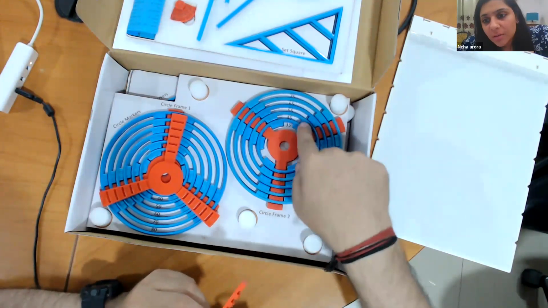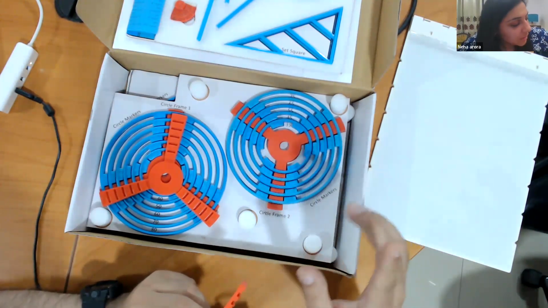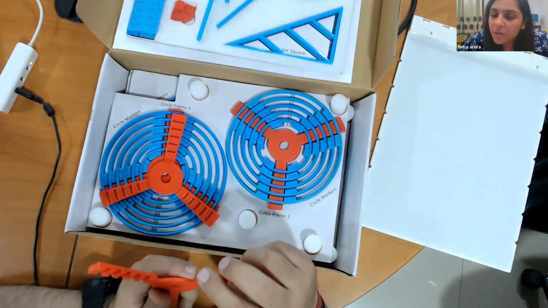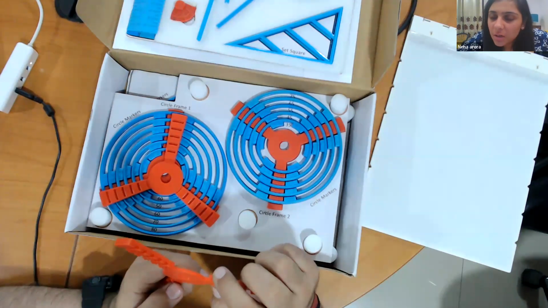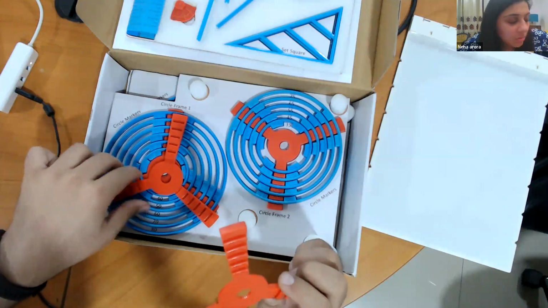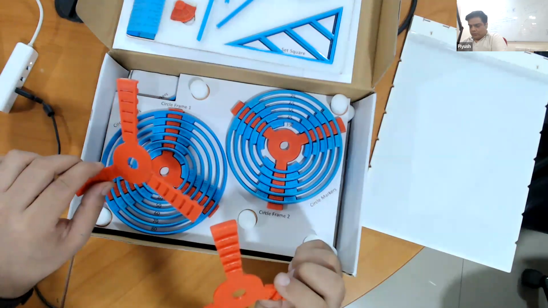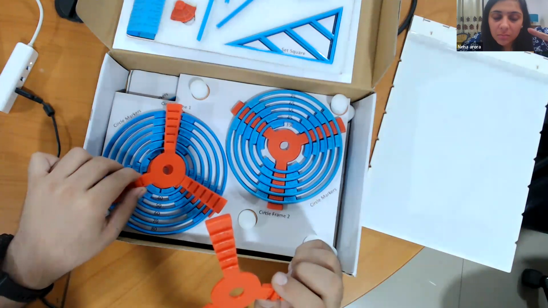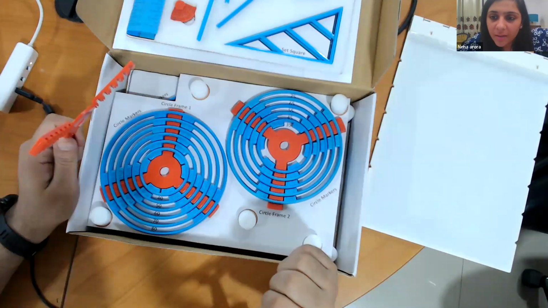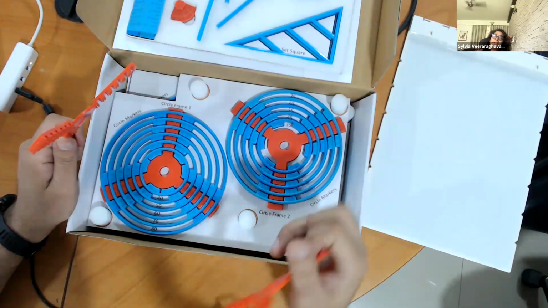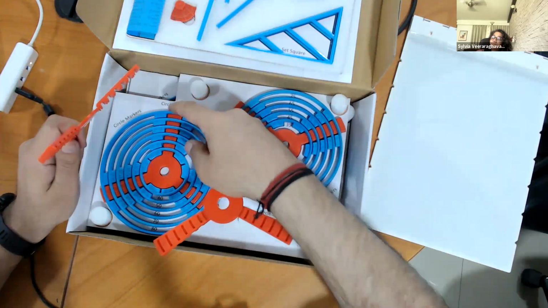Excuse me, sir. Yes. Sir, there is one more circle frame in the left arrangement below. This one? Yes, the one on the left side below the wheel, there is another fan. Yes, it will stay in that. You can't take it out, that is fixed.